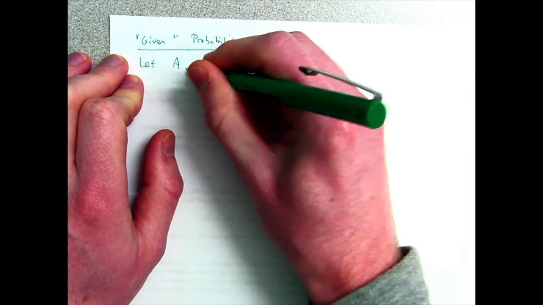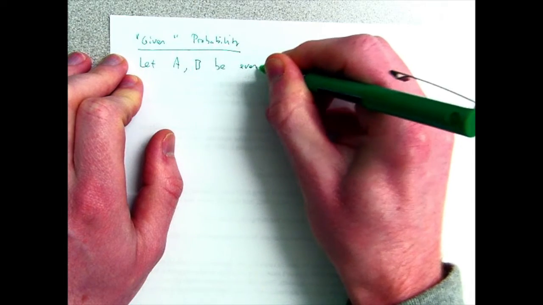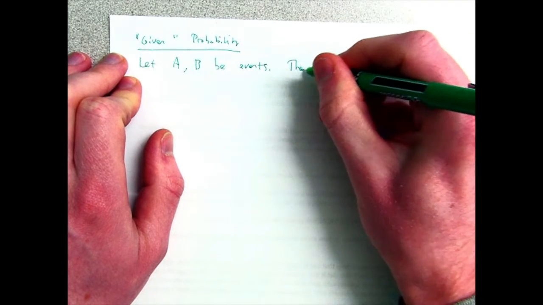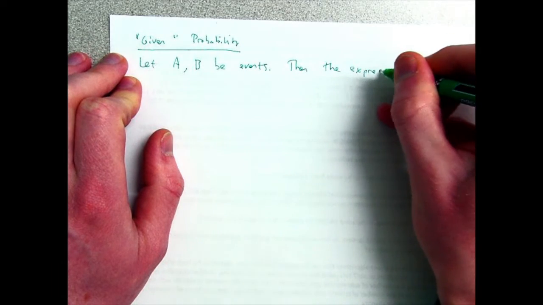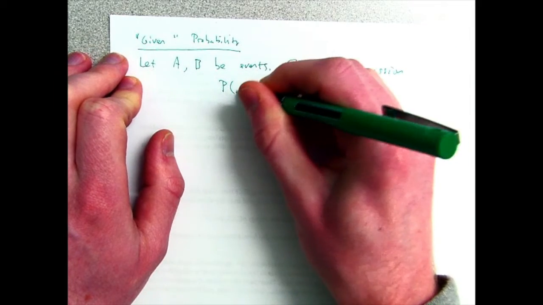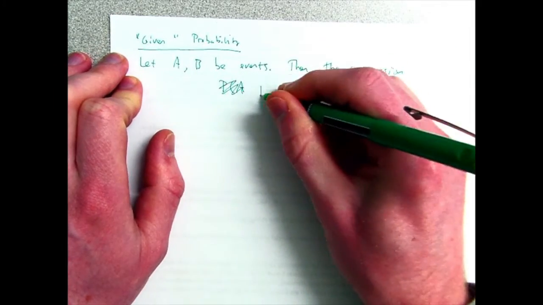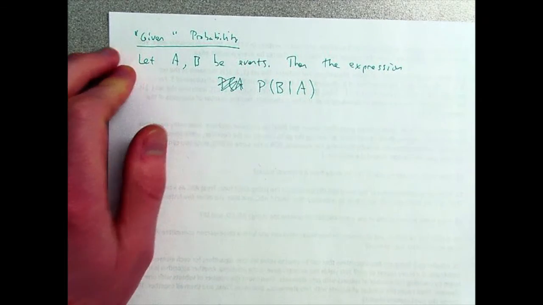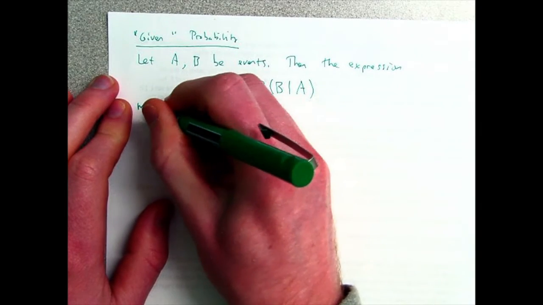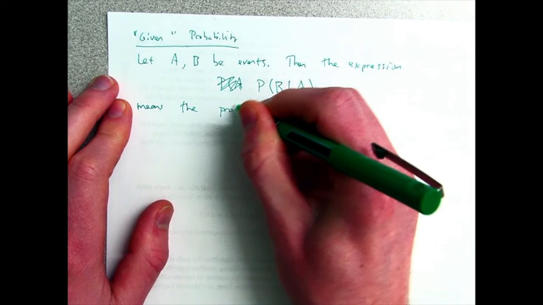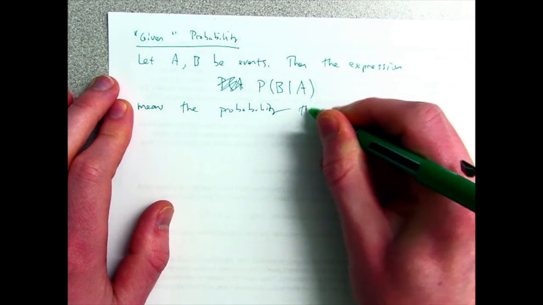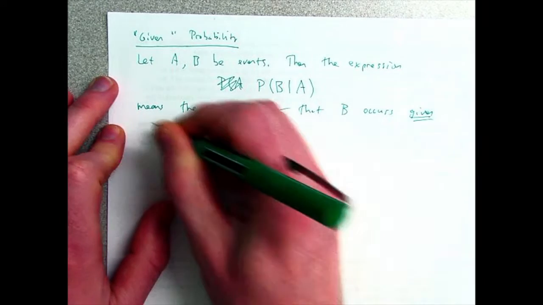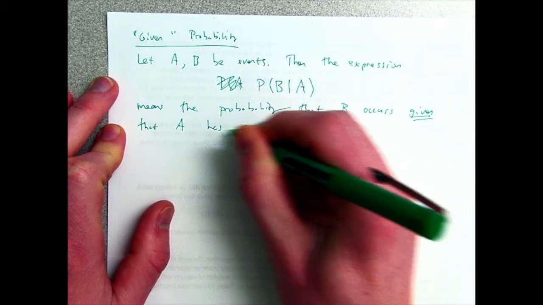If we let A and B be events, whatever they might be, doesn't matter, then the expression, let me write it this way, this expression right here has the following meaning. It means the probability that B occurs given that A has already occurred.